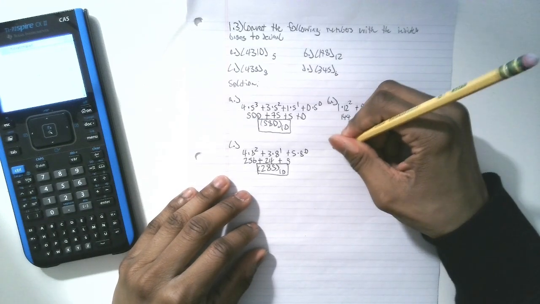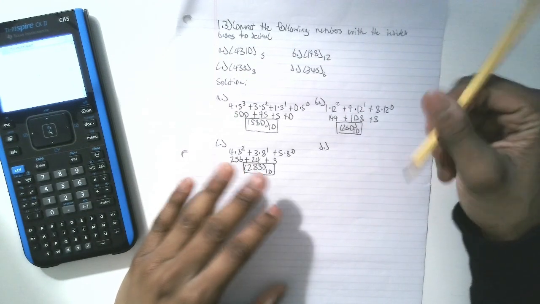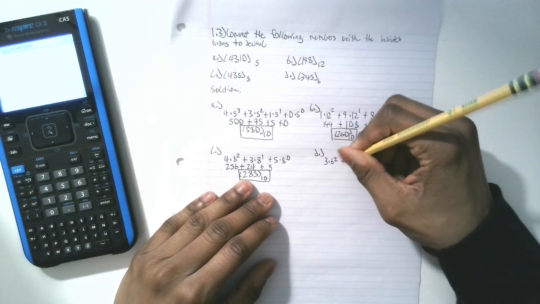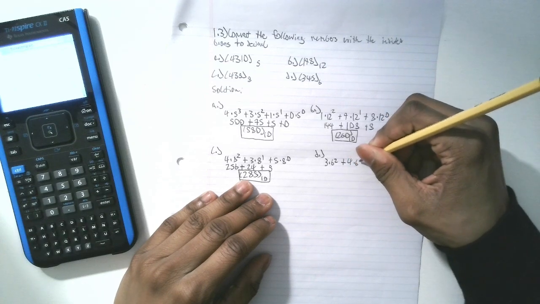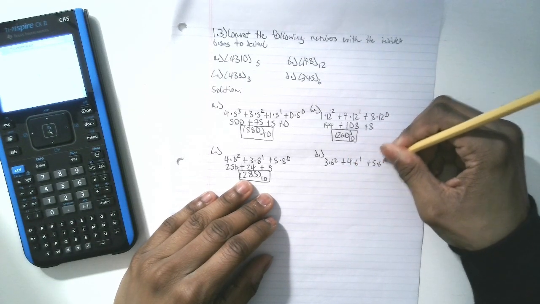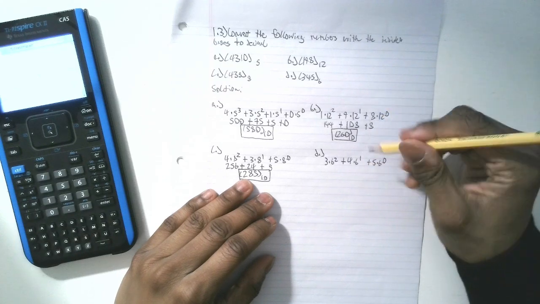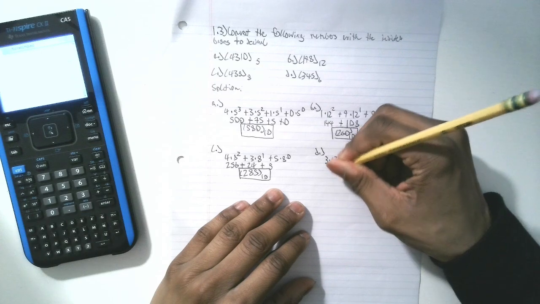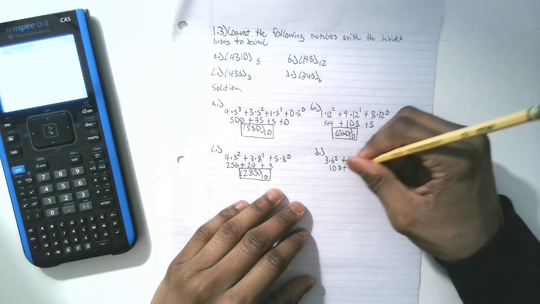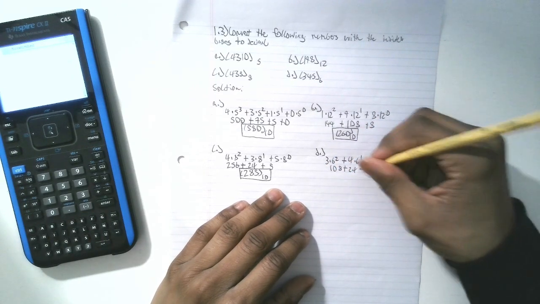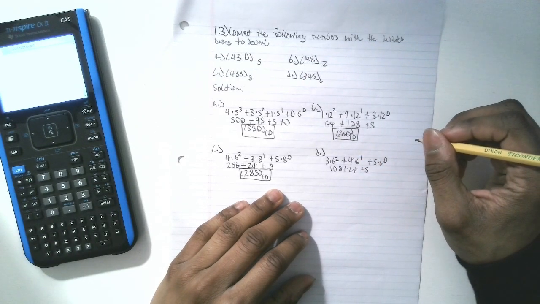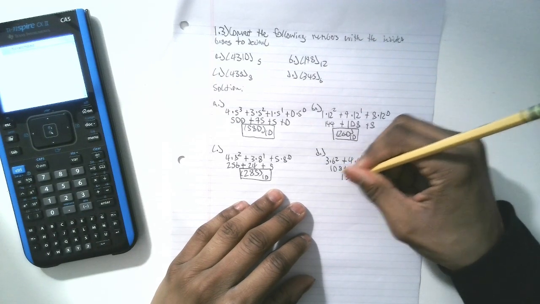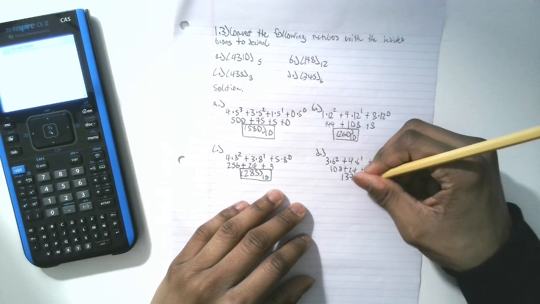And for our last problem, we do the exact same thing, but with base 6. So we'll start at 6 squared. It would be 3 times 6 squared plus 4 times 6 to the 1 power plus 5 times 6 to the 0. So 36 times 3 would be 108, plus 6 times 4, which is 24, and 5 times 6 to the 0 would just be 5. So 108 plus 24 is 132, plus 5, which would be 137 in decimal.